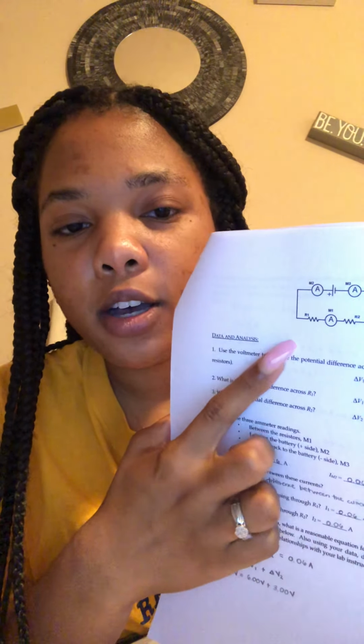From there, I connected the resistors in series. I had a resistor that was 100 ohms, and a second resistor that was 50 ohms, and I set it up to look like the picture. I looked at the potential difference across the battery first, which was 9. Then I looked across the first resistor and got 6.